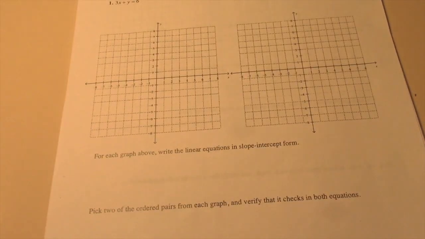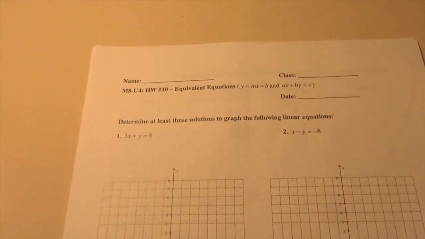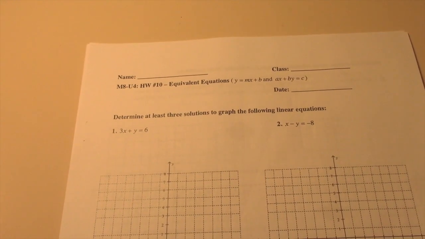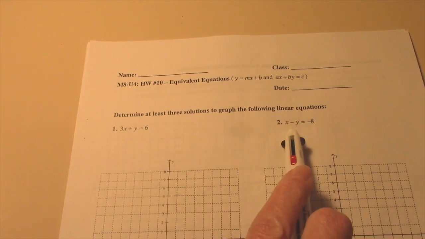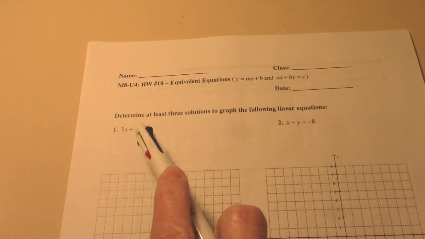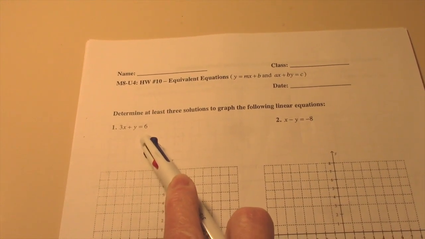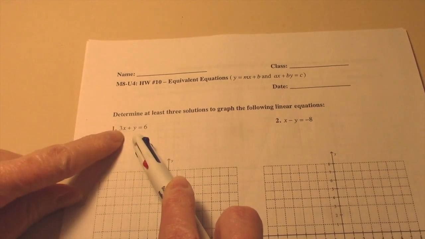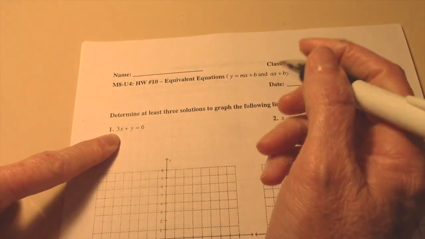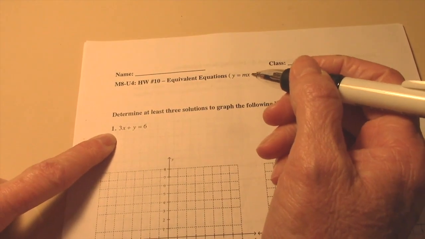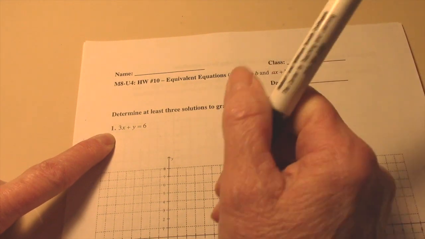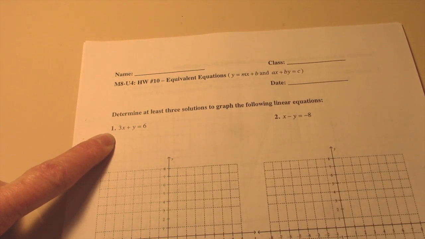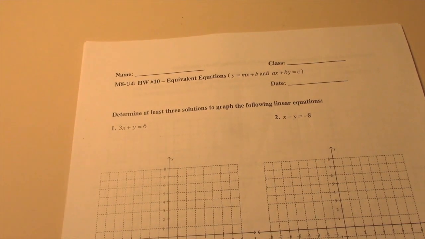Alrighty, moving on. This is allegedly the homework, but I'm going to do it with you. Determine at least 3 solutions to graph the following linear equations. These equations are written in standard form. I'm never crazy about standard form when I can switch it. So the way I would do this, personally, is to switch this around. Or not. You could sit here and make up values and solve for what this would be. It can get tricky because you have to find numbers that are going to work, sometimes in your head. So it's not always as easy.